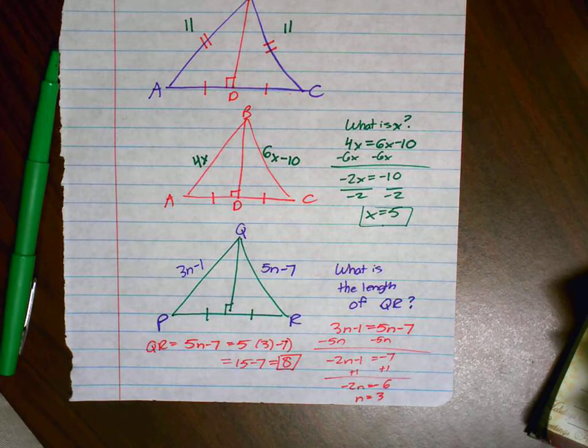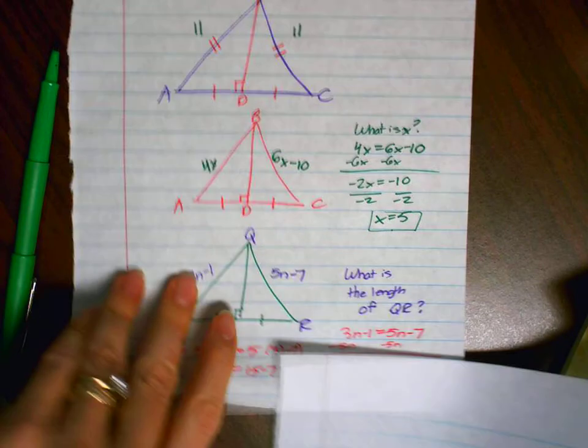All right, so that's the perpendicular bisector theorem. So let's look at now if we have an angle bisector.